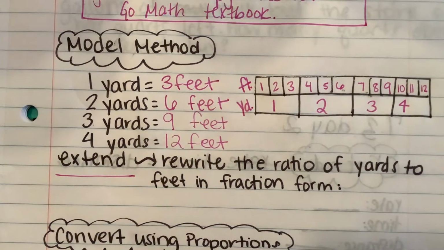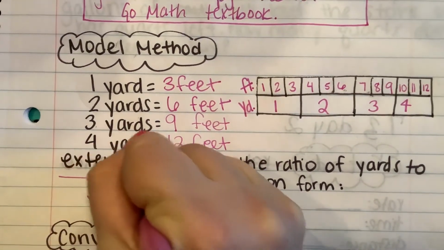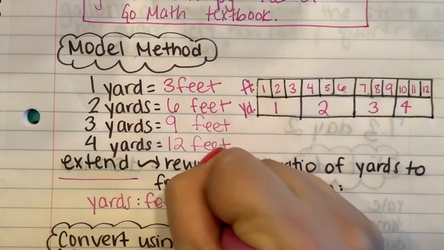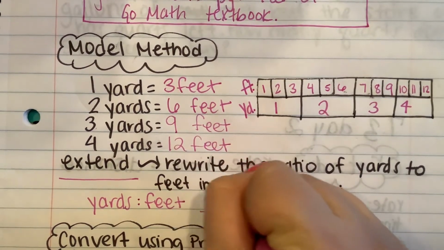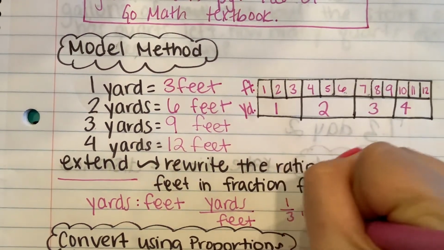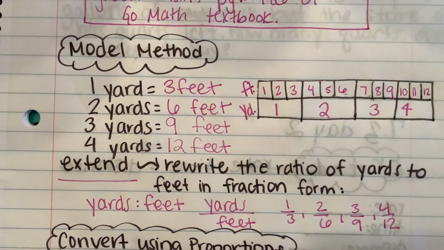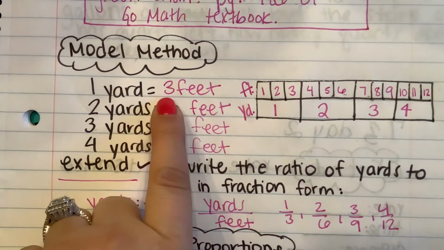Now we're going to do this extend section. To extend, we are going to rewrite the ratio of yards to feet in fraction form. So I'm going to take yards to feet, which gives me yards over feet. And now I'm just copying down what I've written up here. 1 over 3, 2 over 6, 3 over 9, and 4 over 12. Those are all my ratios in fraction forms. Now the rate of this problem, we've been talking about ratio and rate. The rate of this problem would be 3 because we multiplied by 3 every single time.